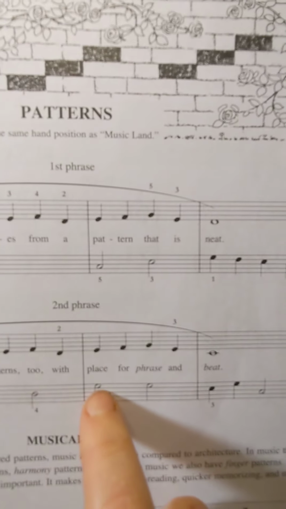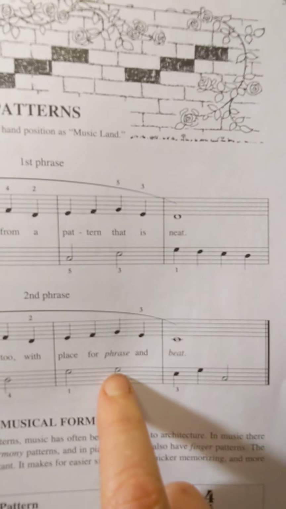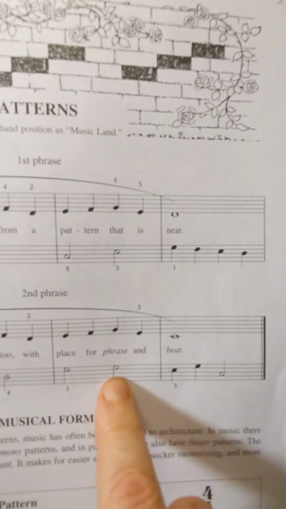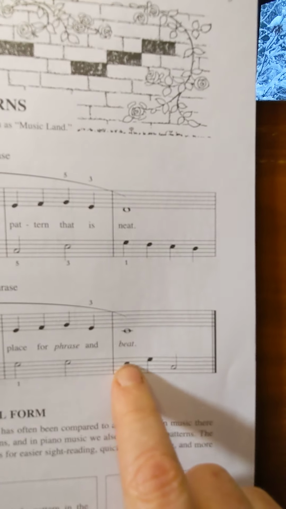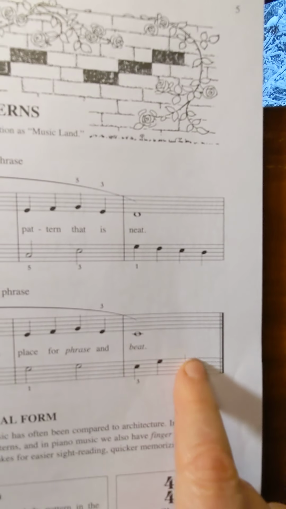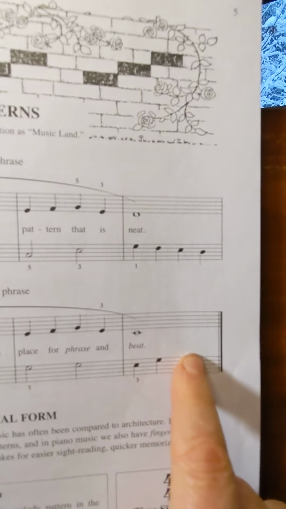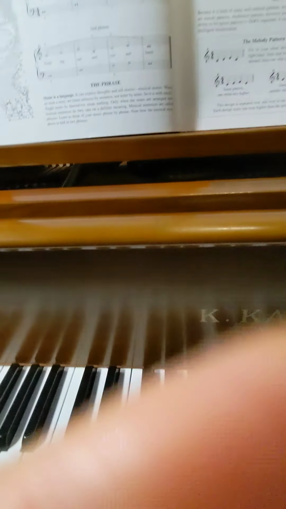Then we come over and we have a G and a G. The pattern doesn't exist here. We end with E, G, C, which is our C chord. We talked about that in the first lesson, our C chord, and I'm going to show you that really quickly here, that's also a C chord.